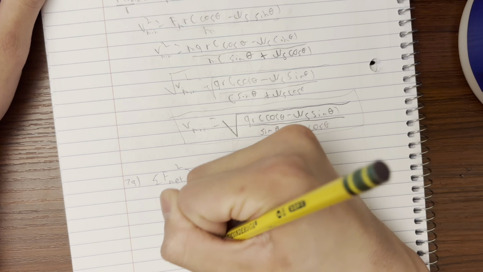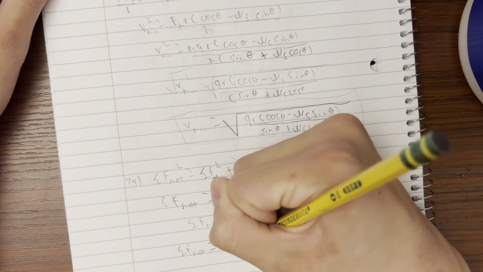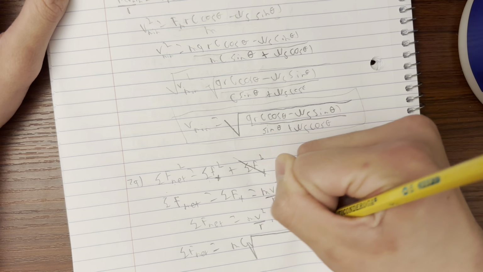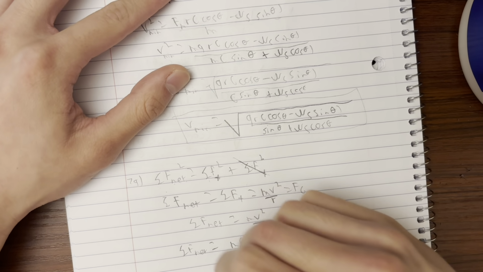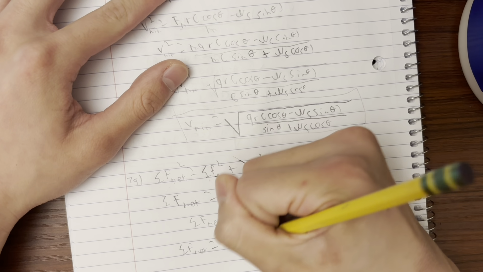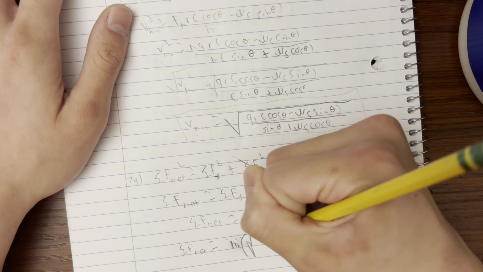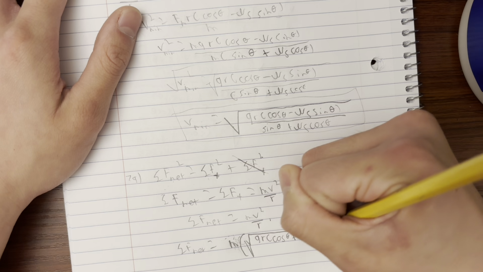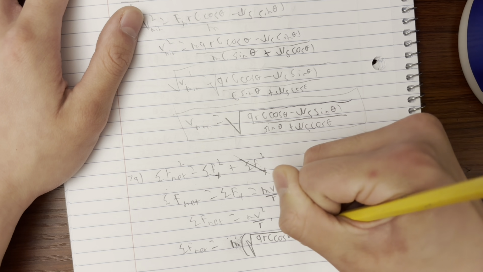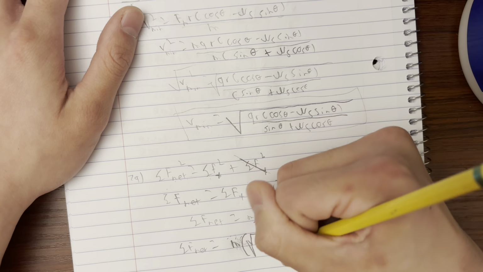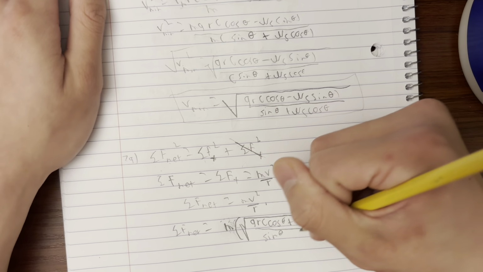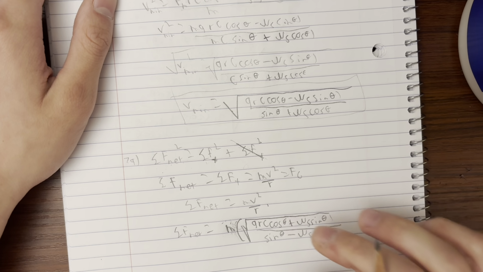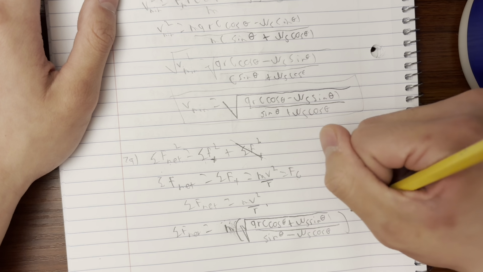That means my net force is equal to m times the square root of gr times cos theta plus mu s sine theta, and this is all over sine theta minus mu s cos theta. This is all going to be squared, and it's all over r.